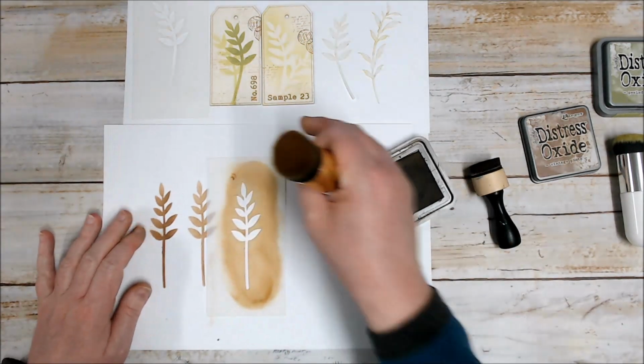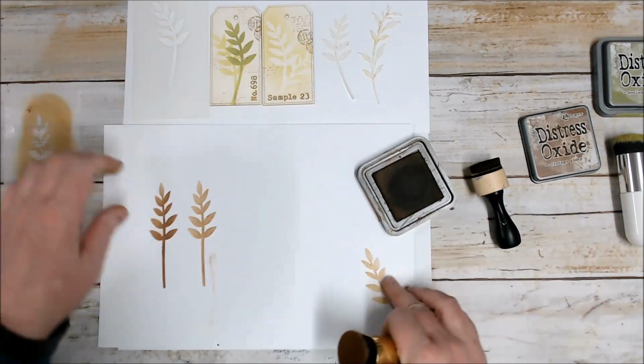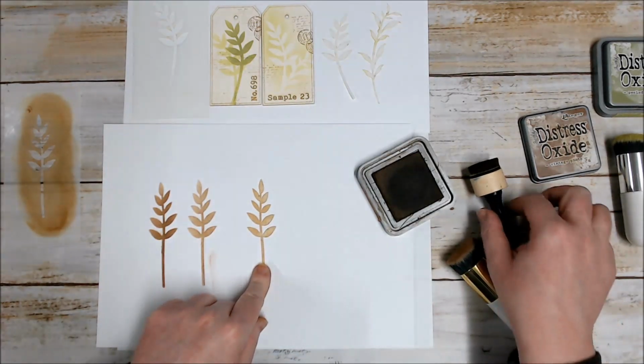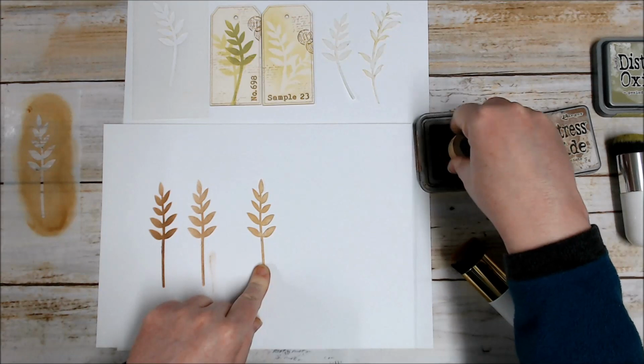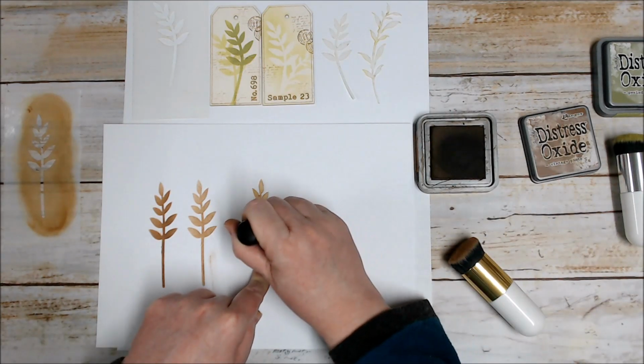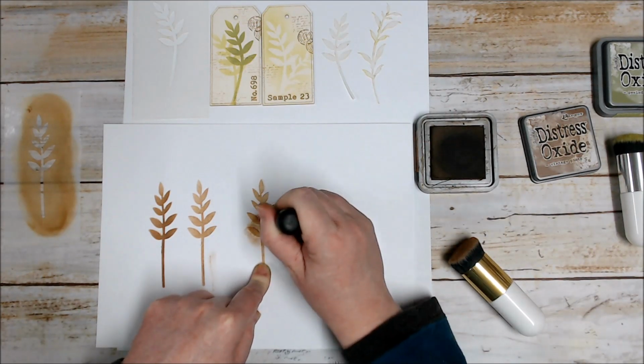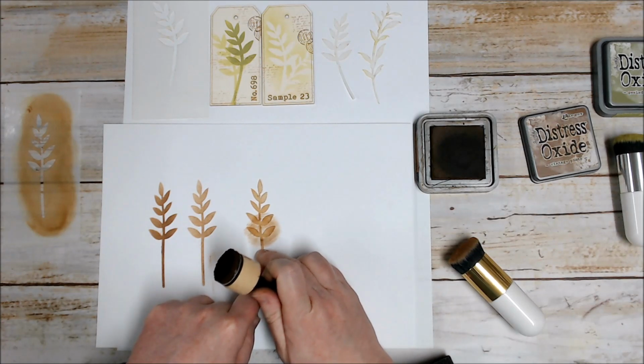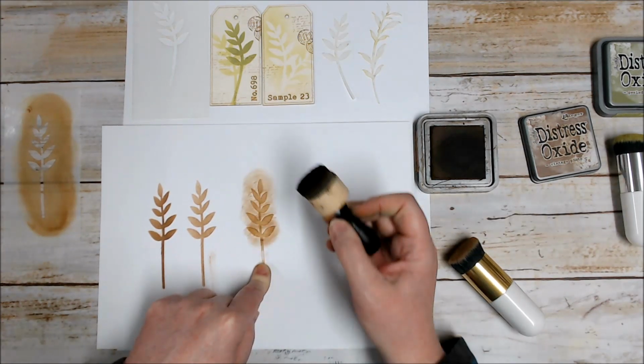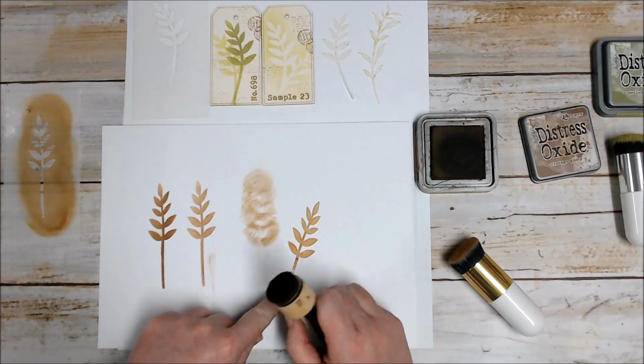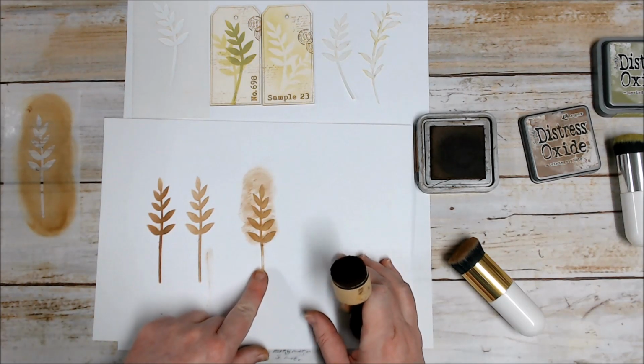Now it's different again when you're using a mask, because if you use the foam blending tool over the top of the mask and you try and move the foam side to side, it's just going to move the mask, and then obviously you're not going to have a very nice image at all. It's going to be covered with blurry bits.